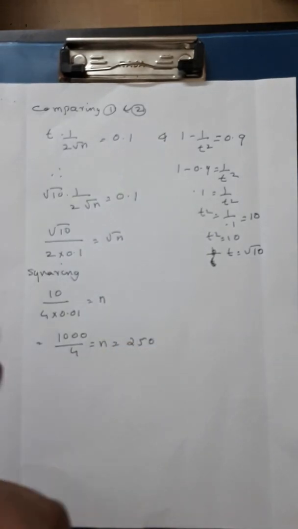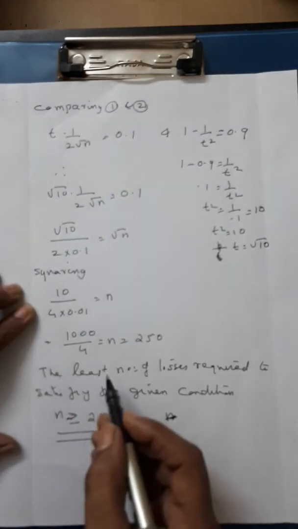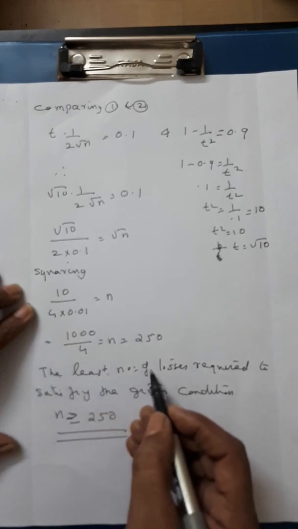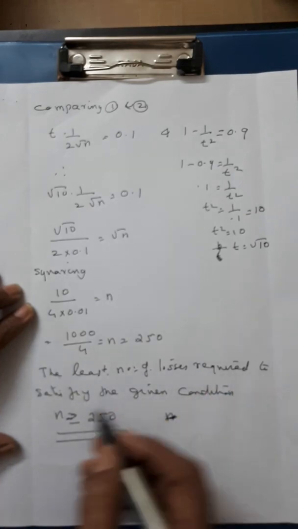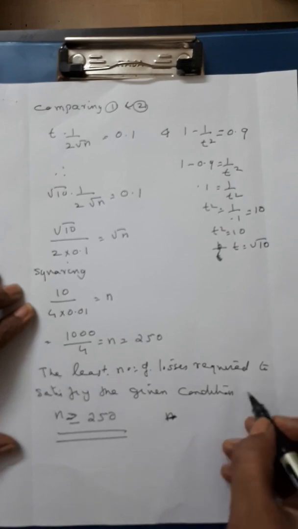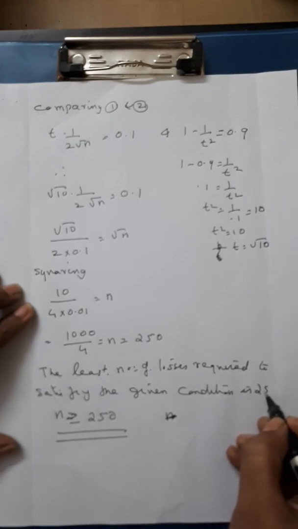So how can we write the result? The least number of tosses required to satisfy the given condition is 250.